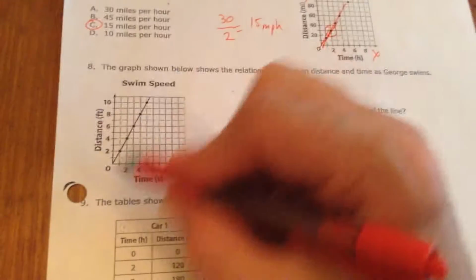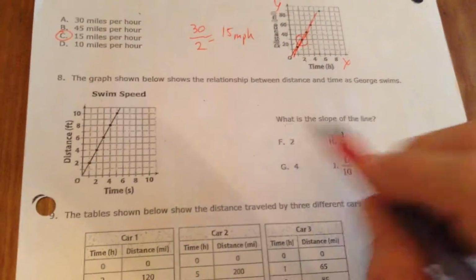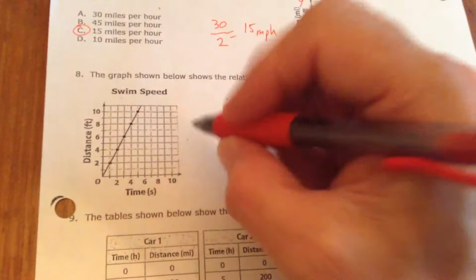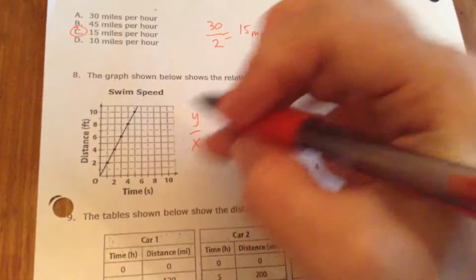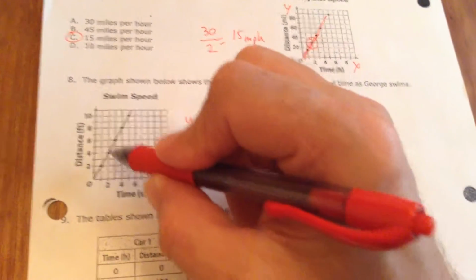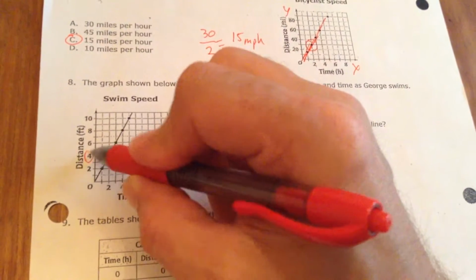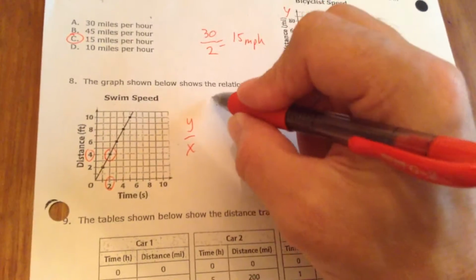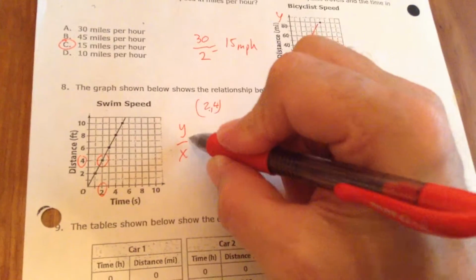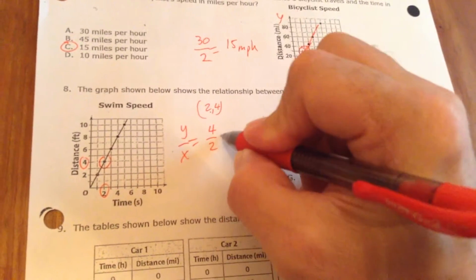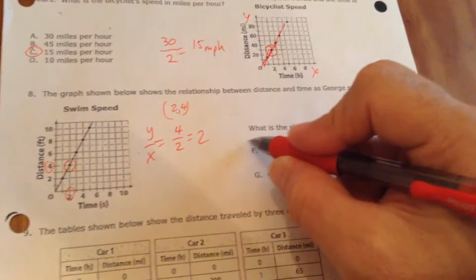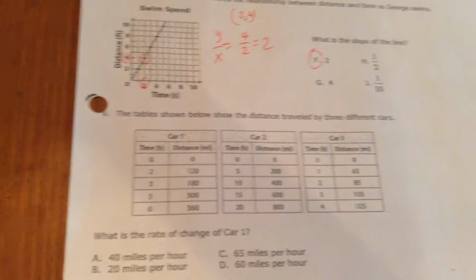Number 8, another proportional relationship. We're trying to figure out the slope of this line. Again, we're going to do y over x, or rise over run. You're basically doing the same thing. I'm going to pick this point right here because I can see both of the numbers, and that is the point 2, 4, which is doing y over x. I would write 4 over 2. So my slope is 2, and that is answer F.